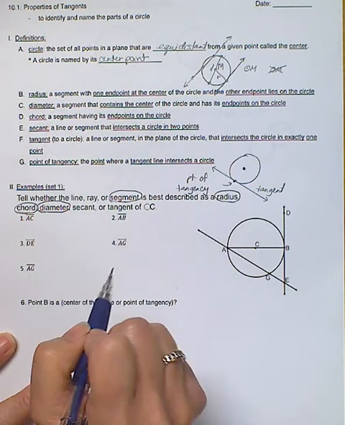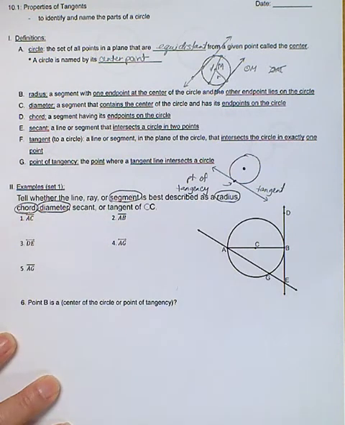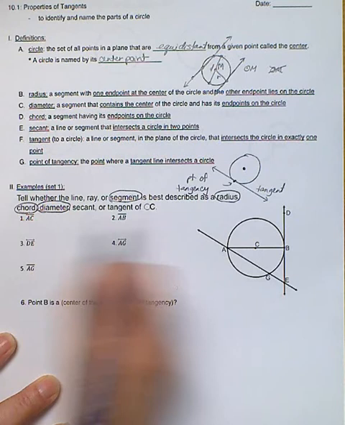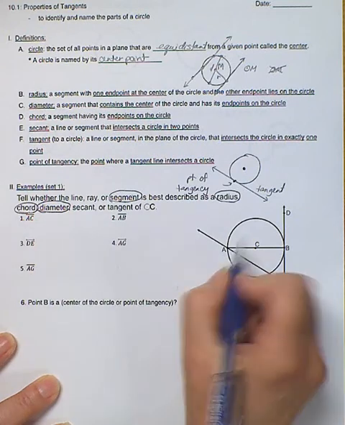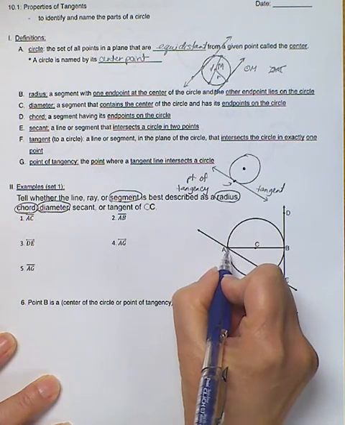Okay, so I have segment AC, could be all five. So its point is on the circle, its point's at the center, that is a radius.